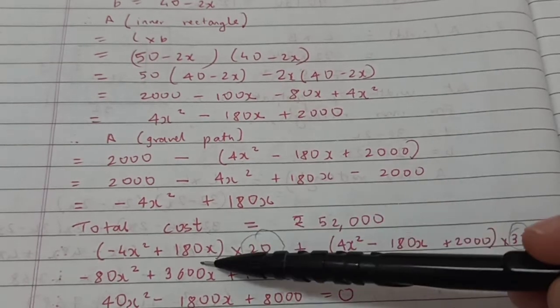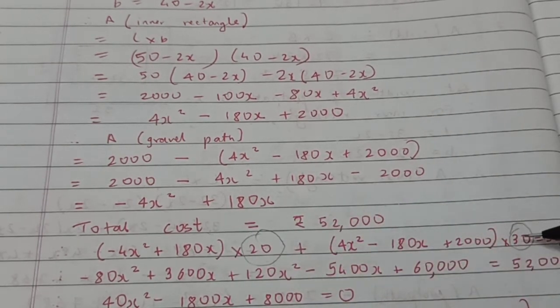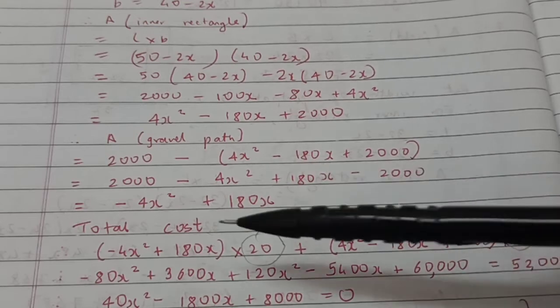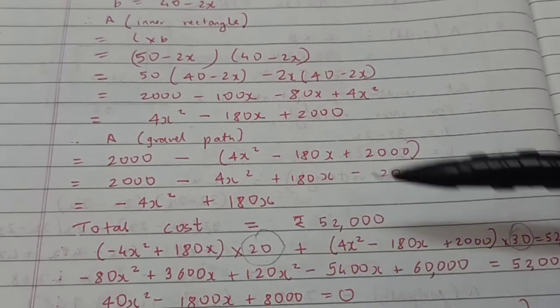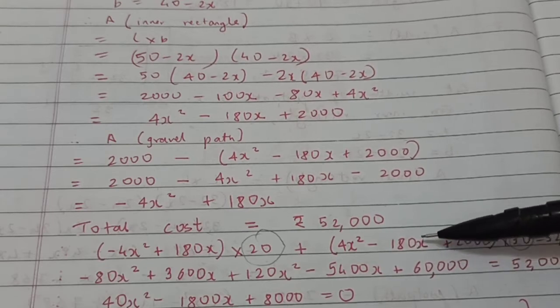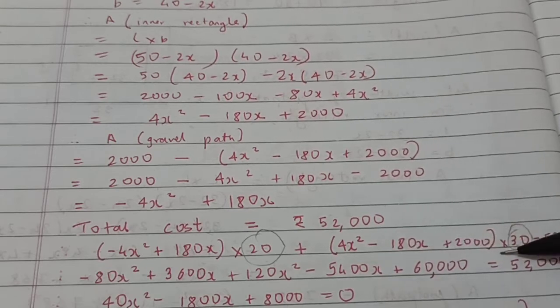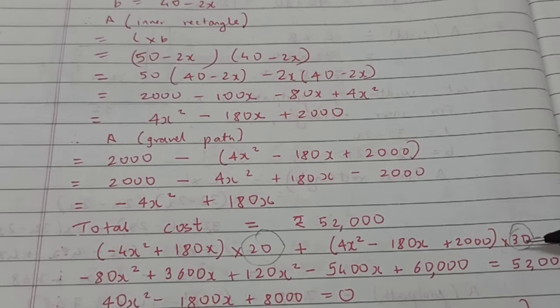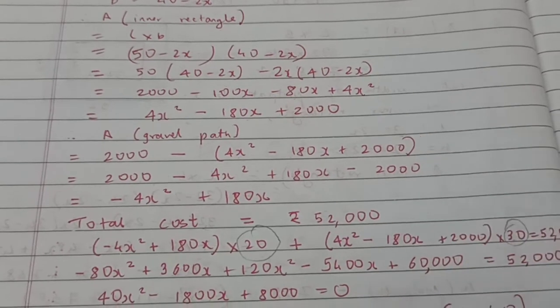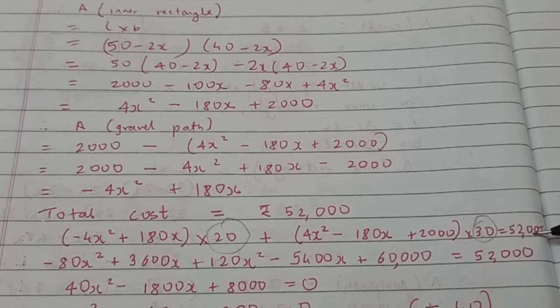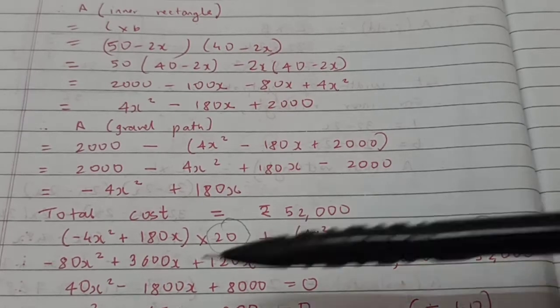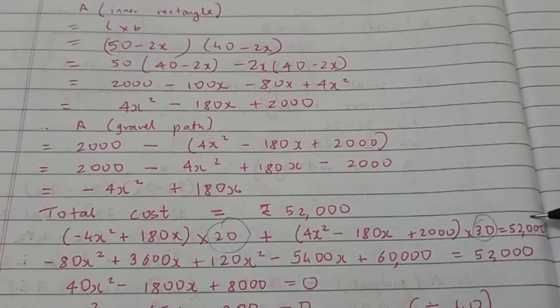So we have area into rate plus area into rate. That is area of the gravel path into its rate plus area of the flower bed into its rate. And that total is given as 52,000 rupees. So that's how we got this equation.